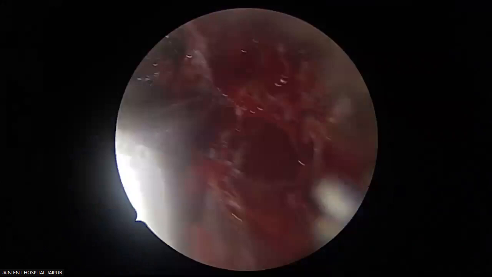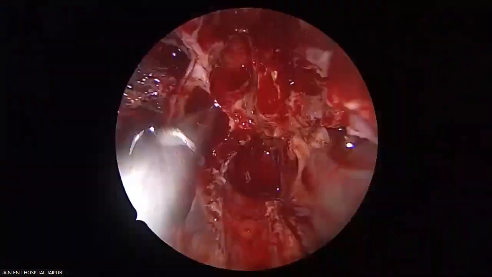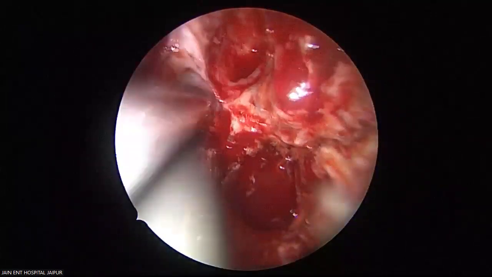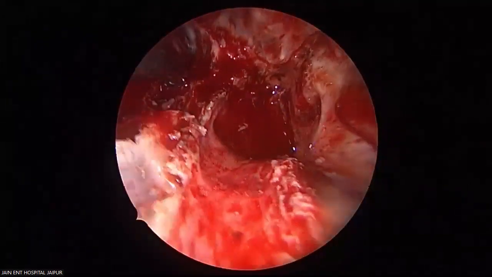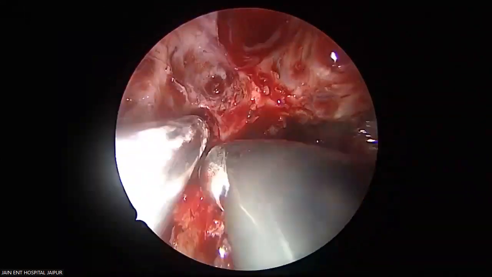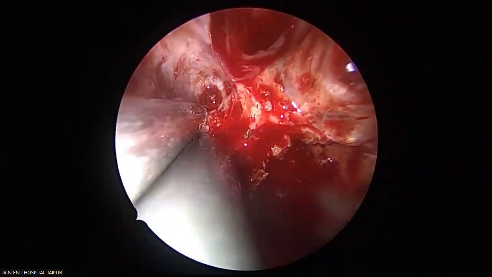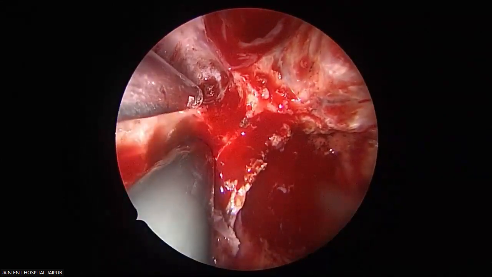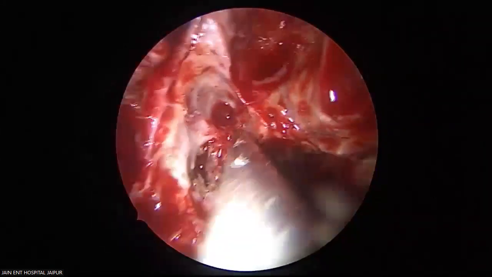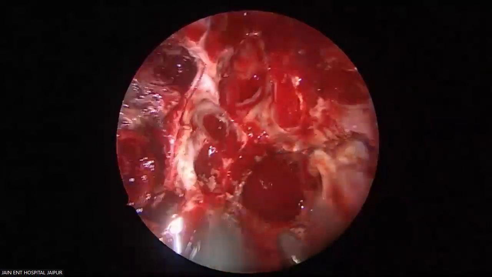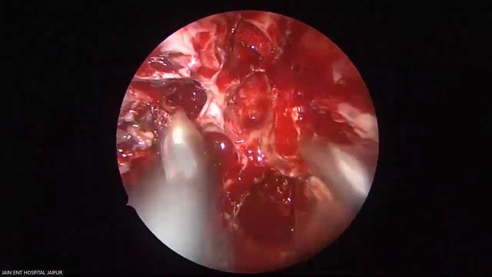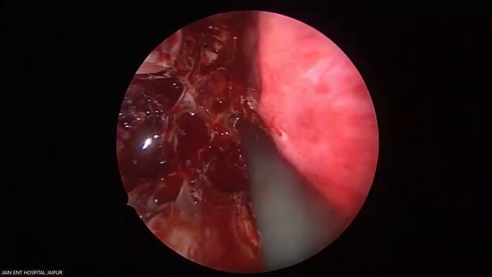This is all venous bleeding, healthy bleeding. See, this is the pterygoid fossa from below. Now I will show you all this anatomy in one go.